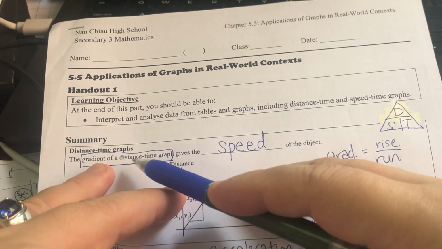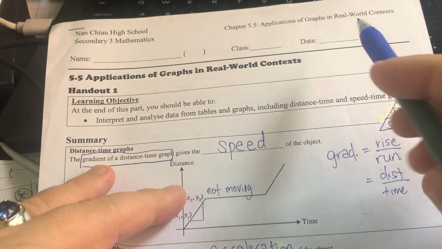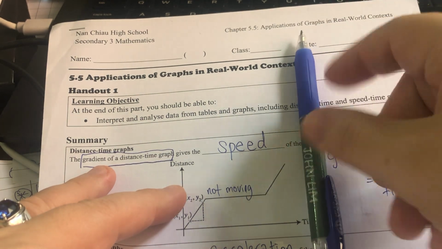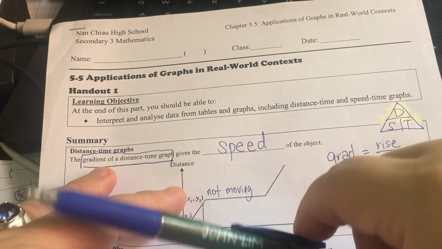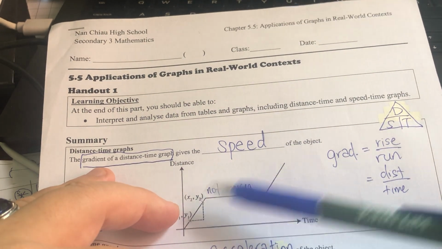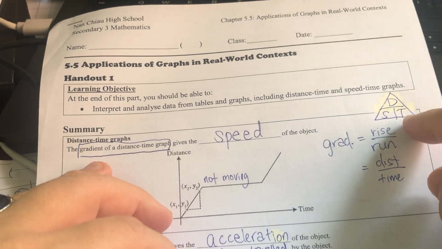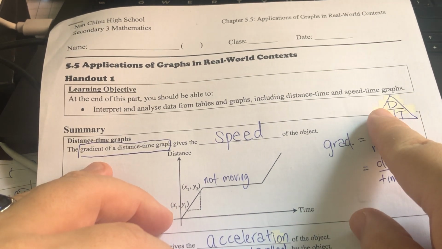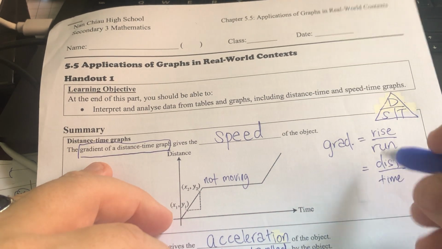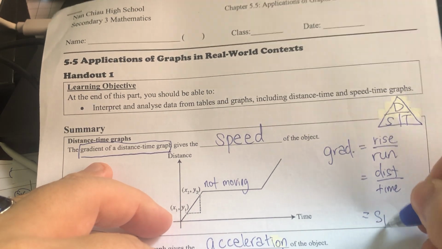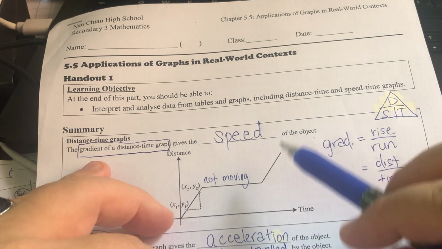Okay, now the gradient you know is rise over run, right? Meaning this vertical over the horizontal, rise over run. So the rise, as you can see, is distance. The run is time. So distance divided by time, you learn from primary school, it is speed, correct? So the gradient of a distance time graph is the speed of the object. Yeah, so that's the first thing you need to know.